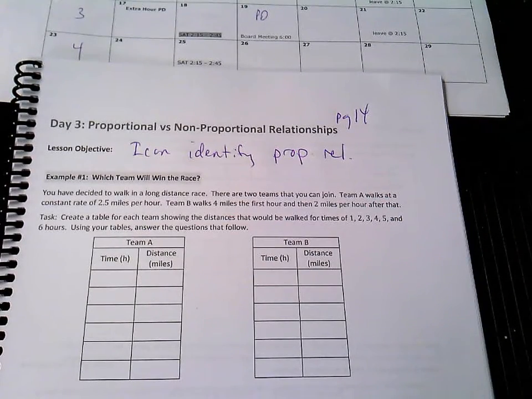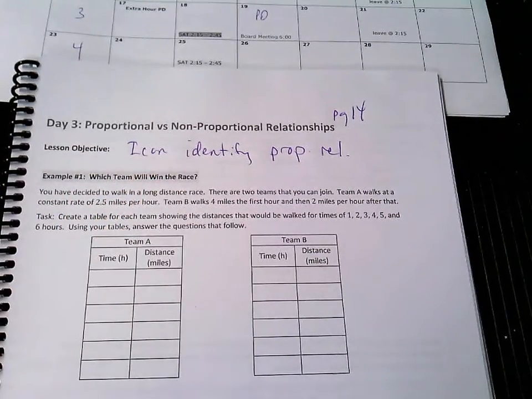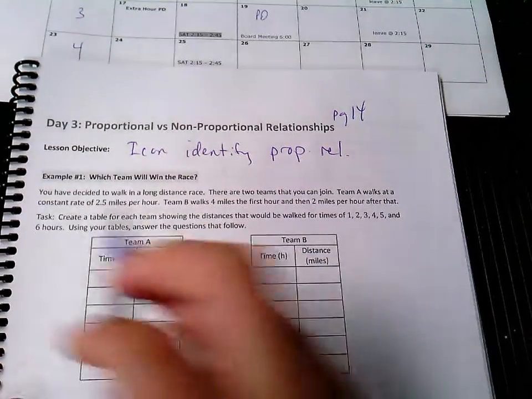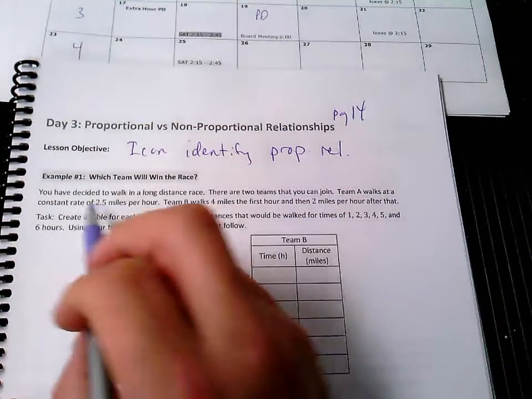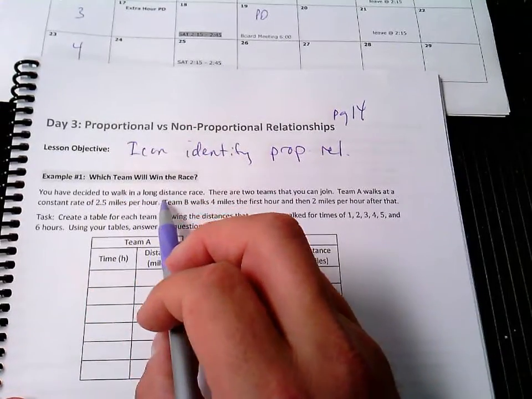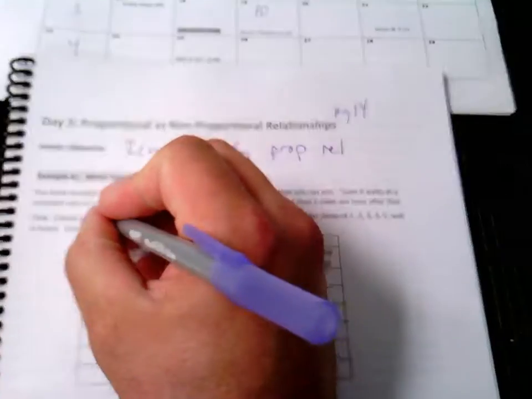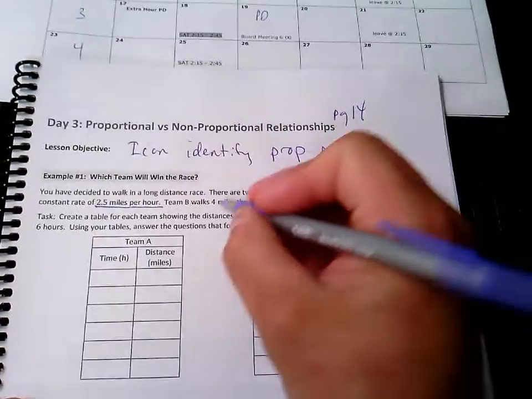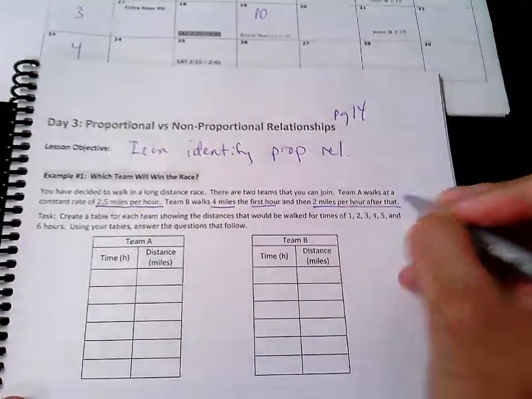So in this opening example, there's quite a bit here. It's going to say which team will win the race. So here's what we'll be looking at. Decided to walk in a long distance race. There are two teams that you can join. Team A walks at a constant rate of 2.5 miles per hour. Team B walks 4 miles the first hour and then 2 miles per hour after that.